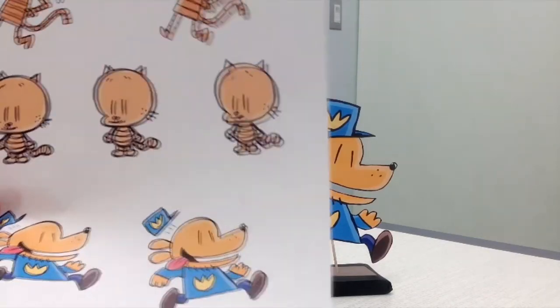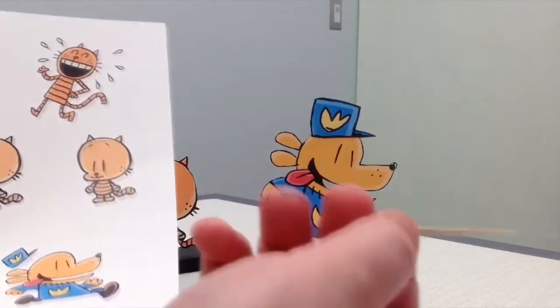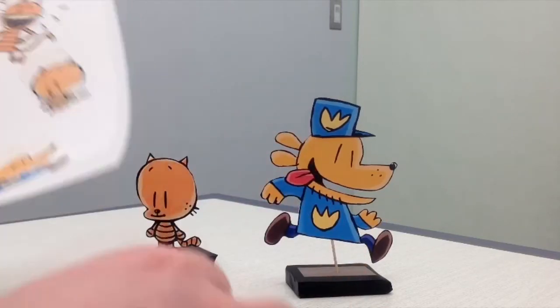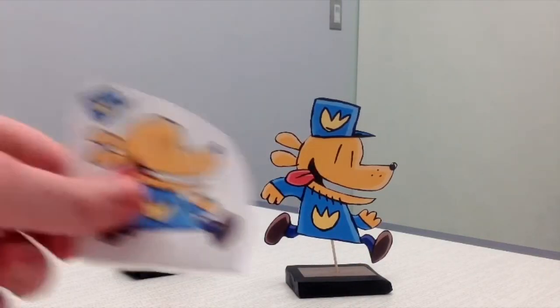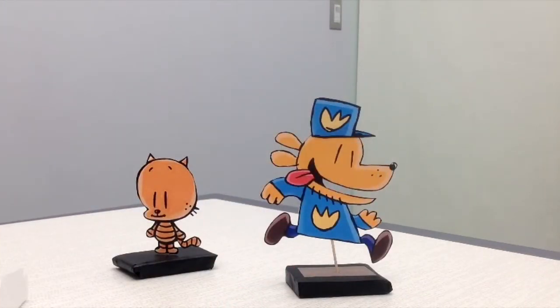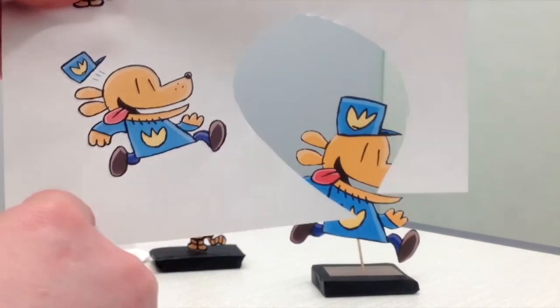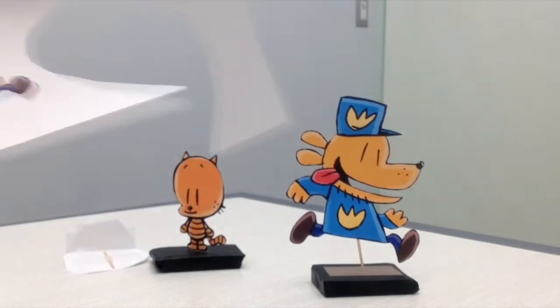We've got our piece of paper, some scissors, some tape, and if you can find a toothpick too, that'd be great. We can make ones like this doing that. I'm just going to cut one of these guys out. When you cut it out, leave a bit of white space at the bottom. I'll show you why in a second.